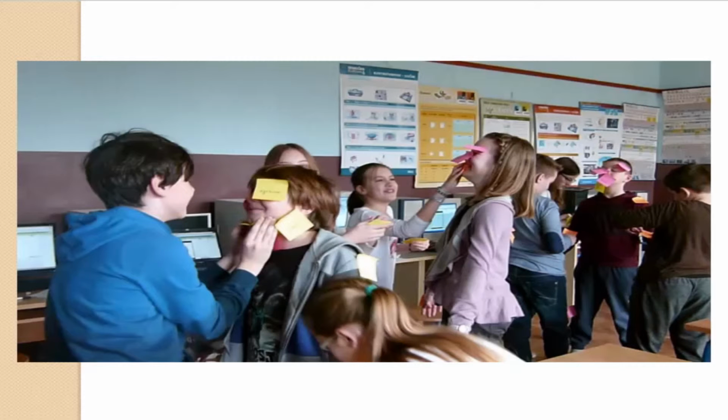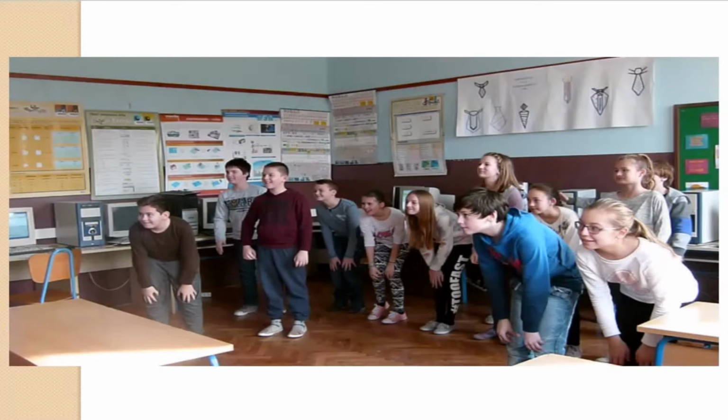The fourth activity was a game in which the teacher says the name of a body part and the students had to point at that body part. Whoever points at the wrong body part has to sit down and cannot continue the game.